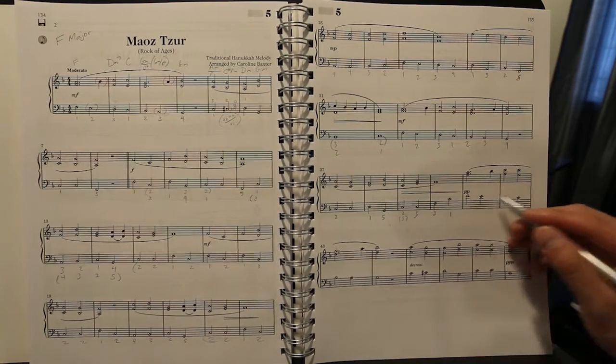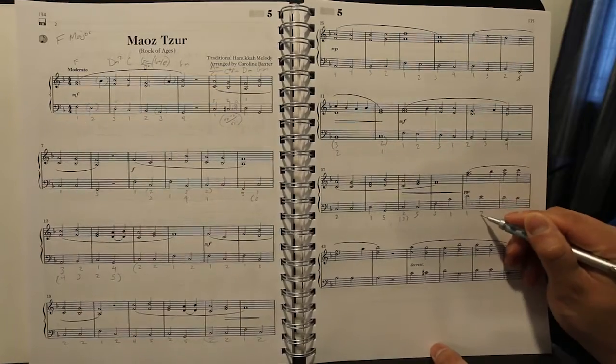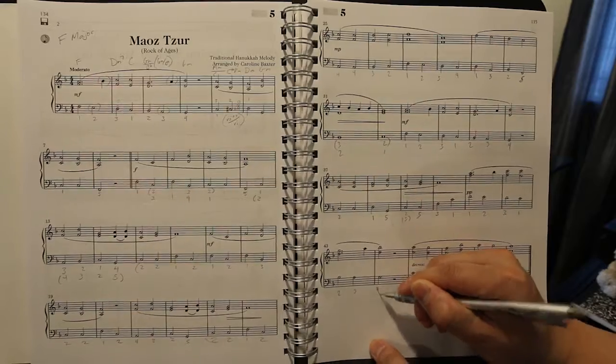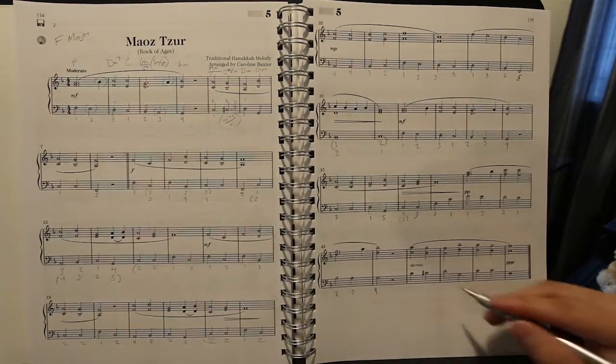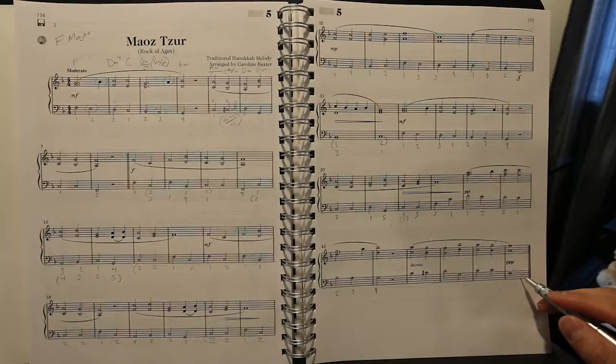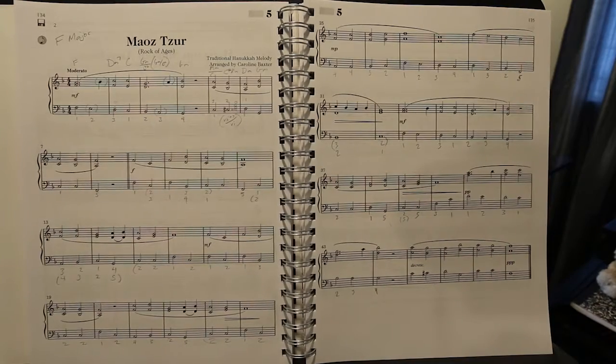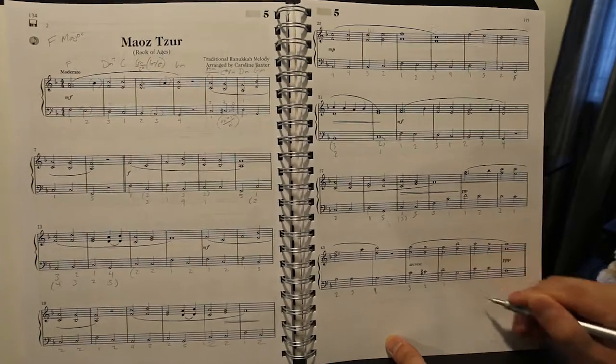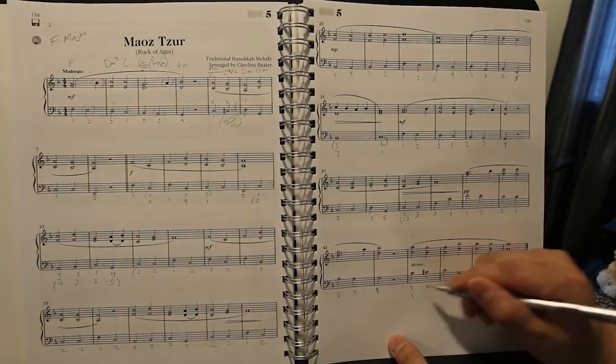This scale is the same as the other two scales, so we'll use the same fingering. 1, 2, 3. 1, 2, 3, 4. And then this is also the same as the very beginning of the piece. It's just one octave higher. So again, you can either do 3, 2, 1, or you can do 1, 2, 1.